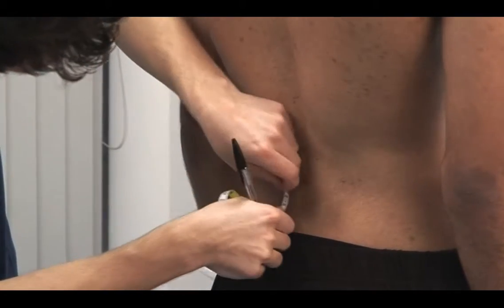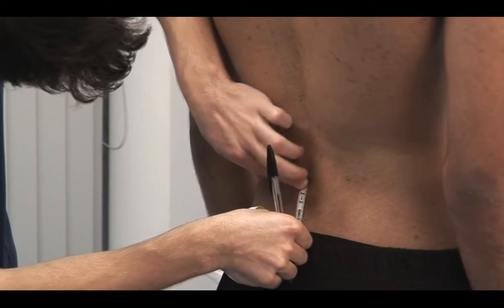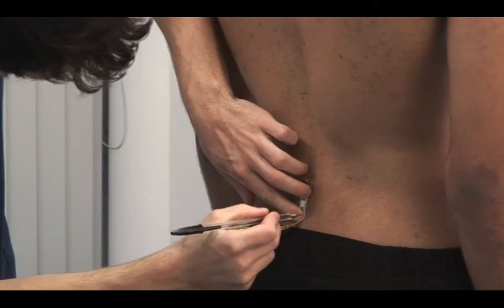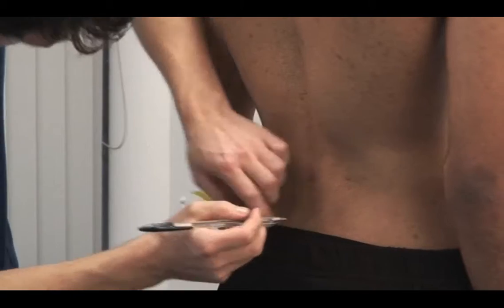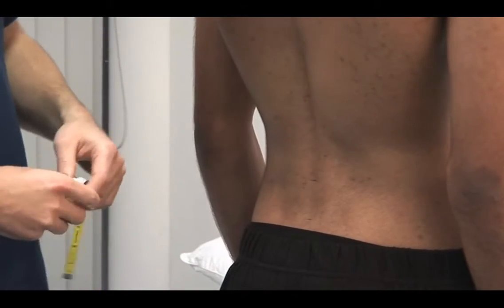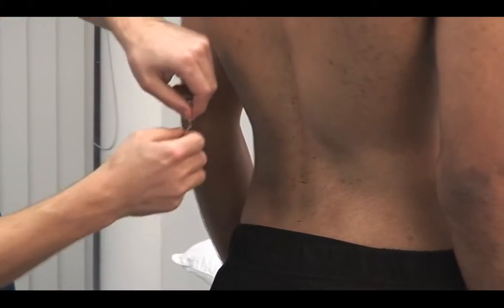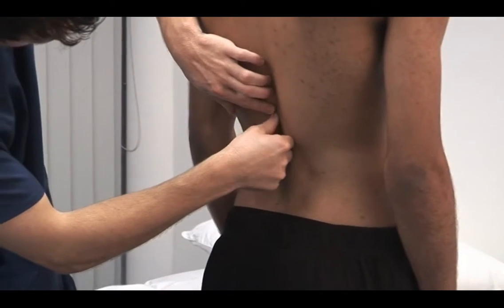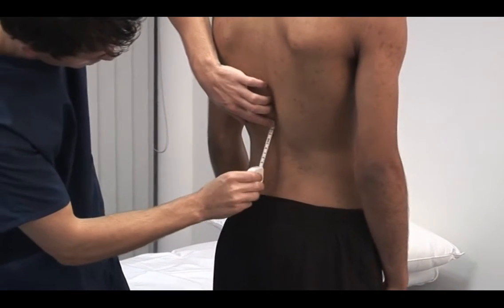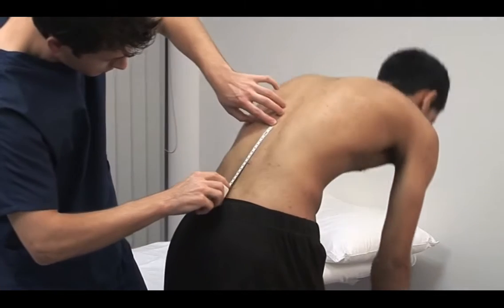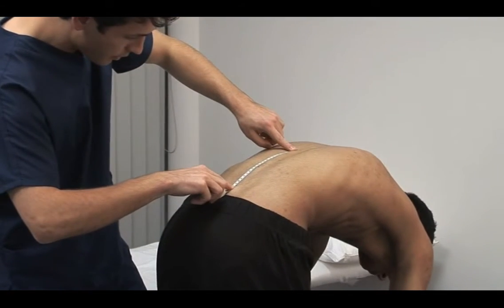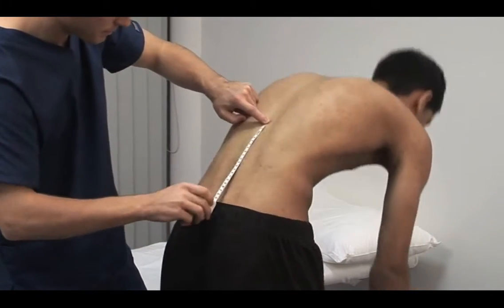We refer to the upper mark as B and the lowest mark as C. Place the end of the tape measure on the uppermost mark, B, and ask the patient to bend forward and touch their toes. Now keeping your legs straight, bend over. The distance from B to C should increase from 15 centimeters to more than 20 centimeters.